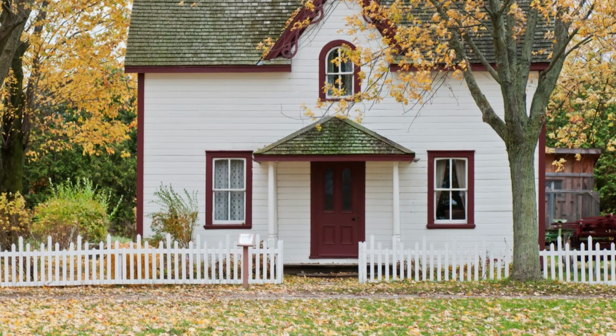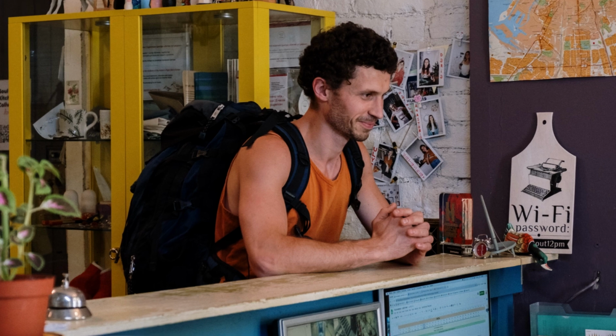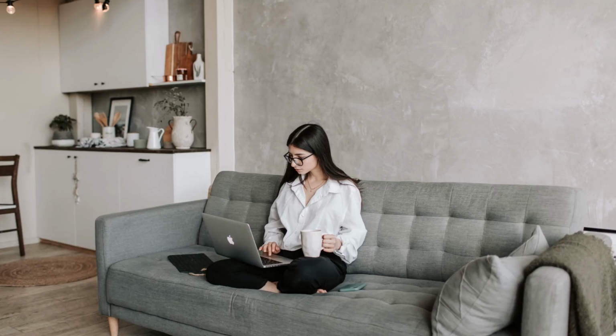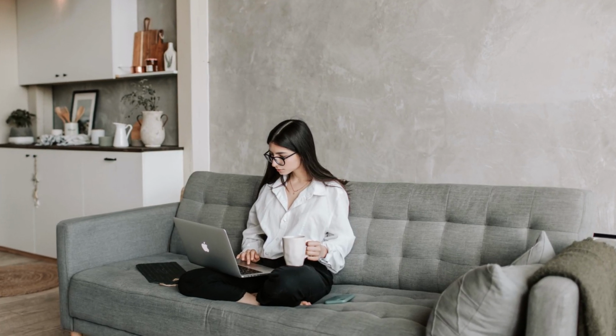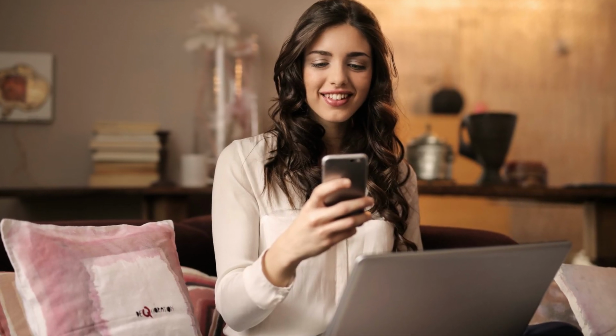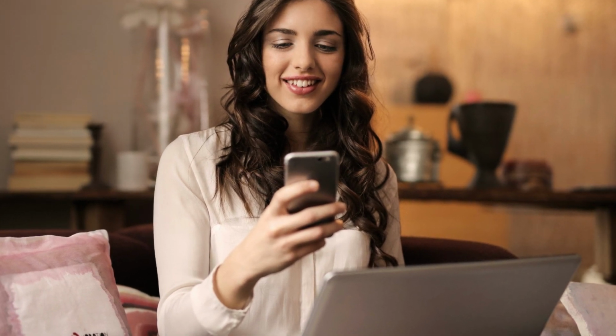Finding accommodation as an international student in Canada can be an important and sometimes challenging task. Here are some steps you can follow to help you find suitable housing. Step number 1. Start early. Begin your search well in advance of your arrival in Canada. This will give you more options and help you secure a place before the start of your studies.